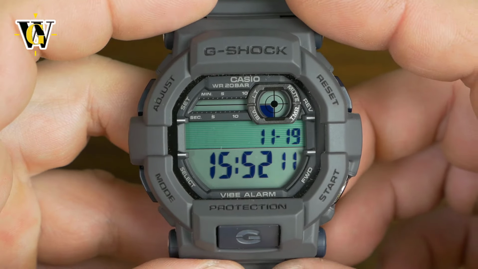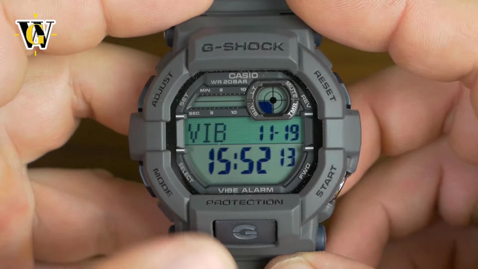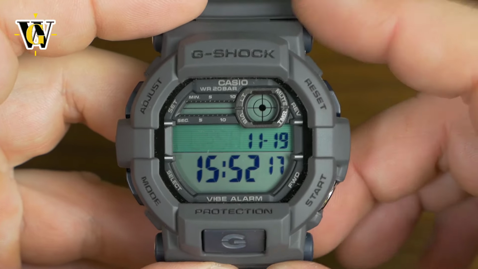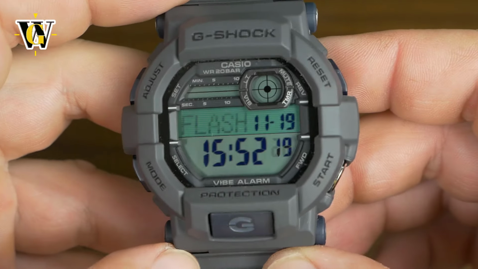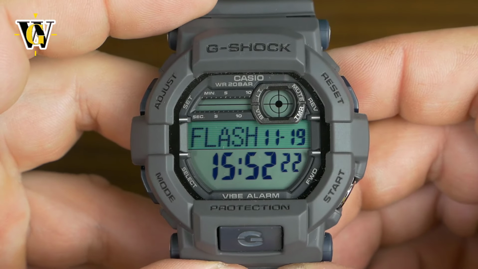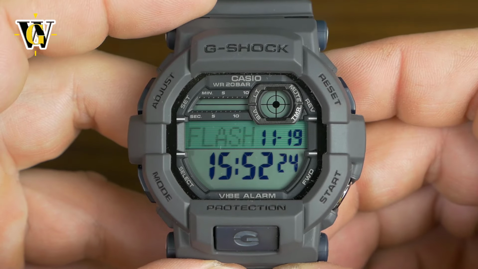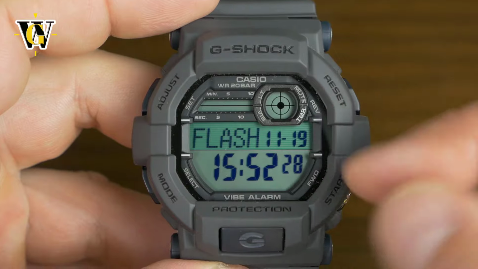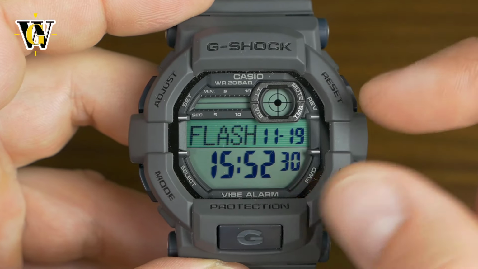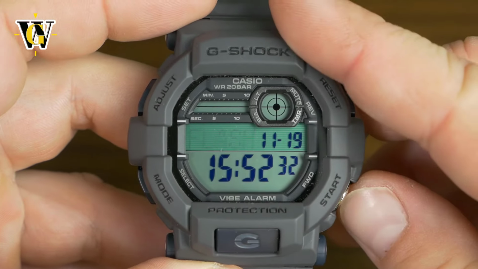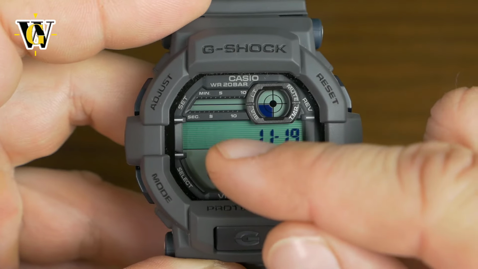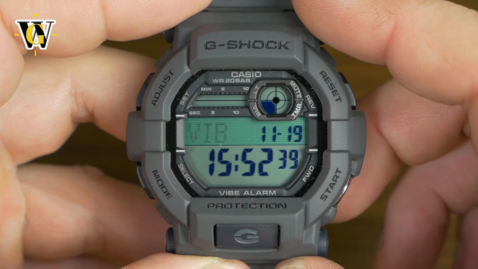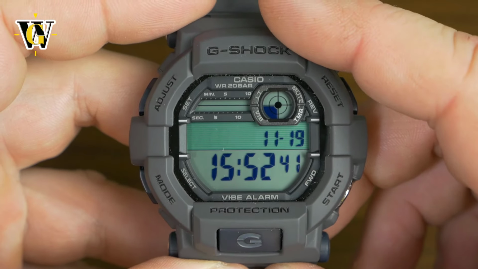alerts to be shown using a vibe alarm, or if you toggle it with the lower button with a flash alarm, because this watch does have a vibrating function. So whenever a countdown timer reaches 0, or an alarm sounds off, or an hourly chime sounds off, if you have it set up like this at flash, the backlight is gonna flash twice and the watch is gonna beep. However, if you select a vibration alert, the watch is not gonna beep and not gonna flash, but it's just gonna discreetly vibrate on your hand or on your wrist.